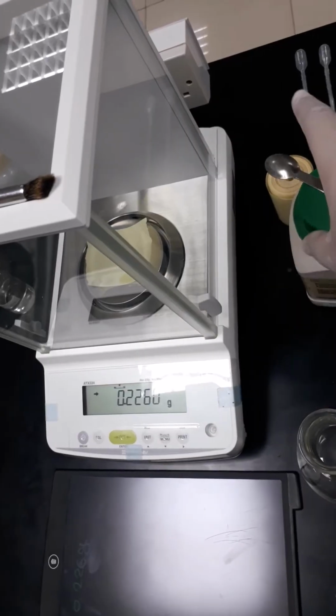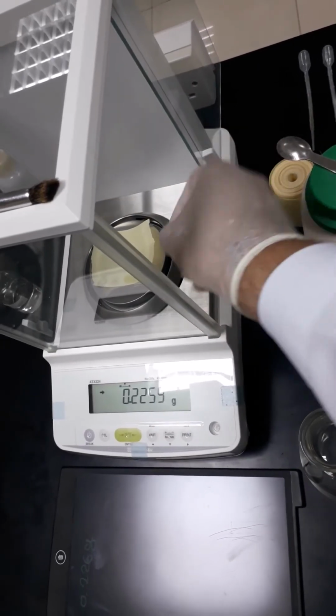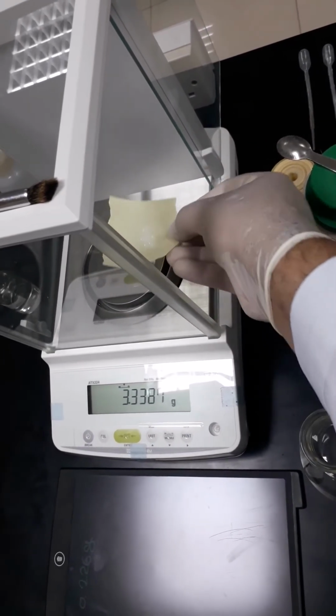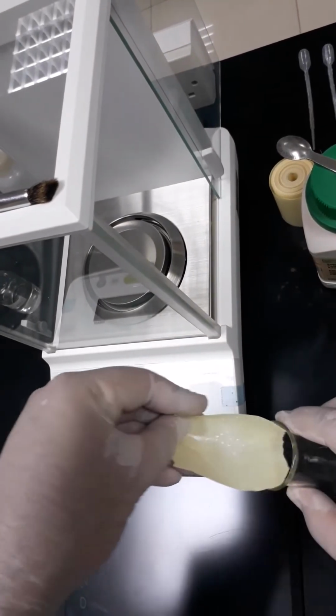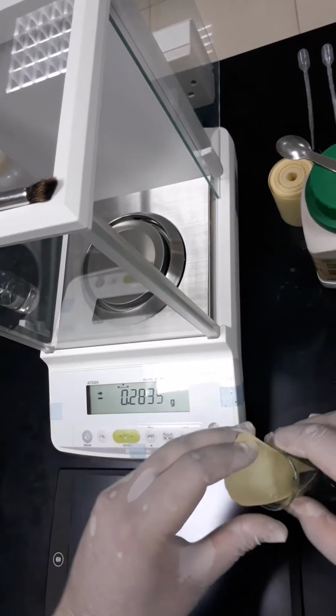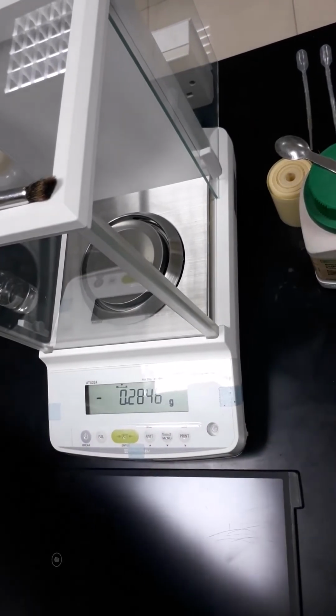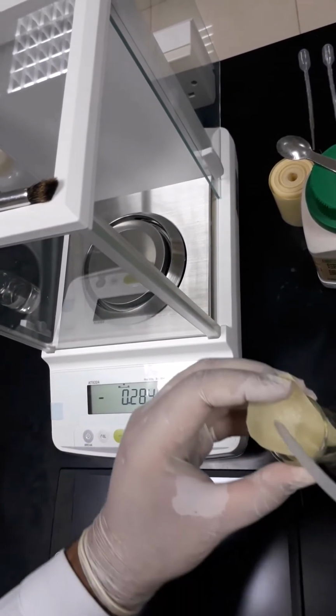So now we will proceed in transferring that amount of potassium hydrogen phthalate into the Erlenmeyer flask. We can wash that amount in using the distilled water.